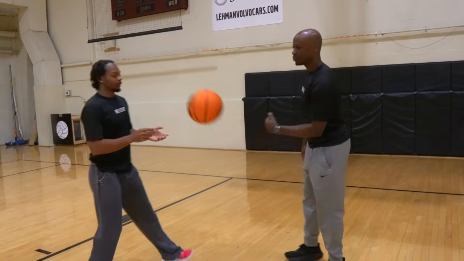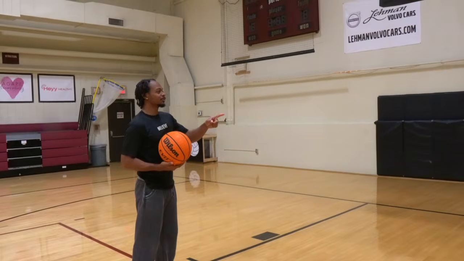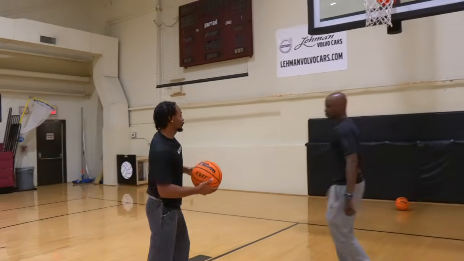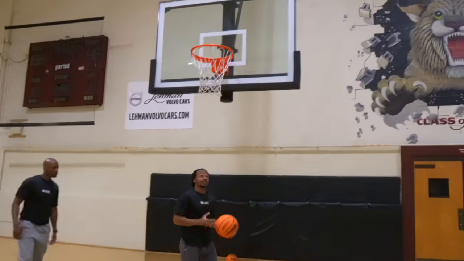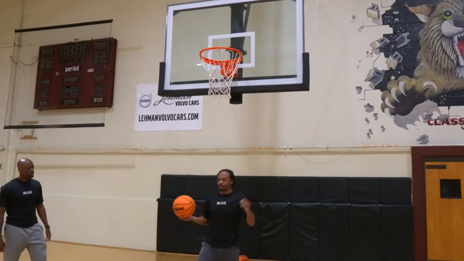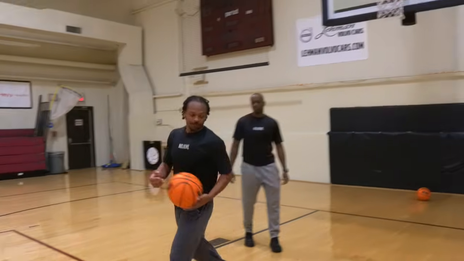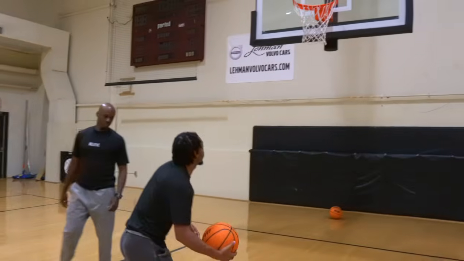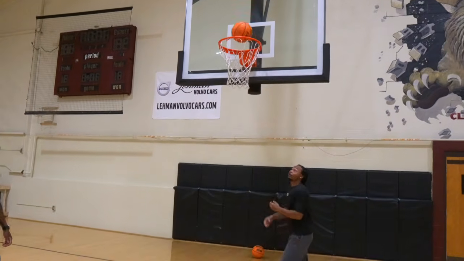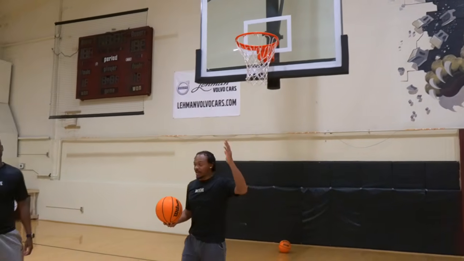Yeah. Real quick, just to go over the finishes too. Once y'all finish doing that, you can also reverse. Do the same thing and get used to feeling those angles. And then add a dribble. And I will work on jumping as high as I can and working on that touch to put the ball up as high as possible.